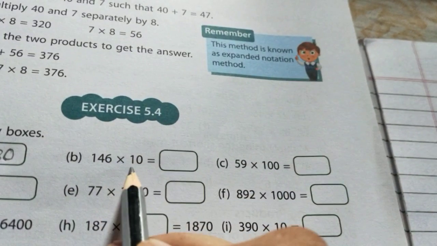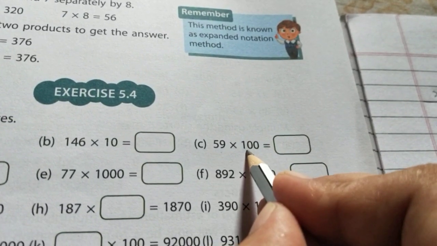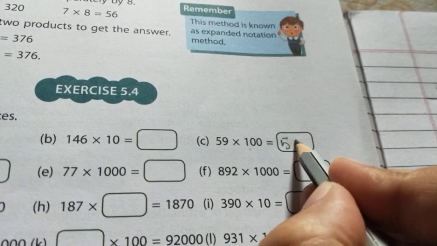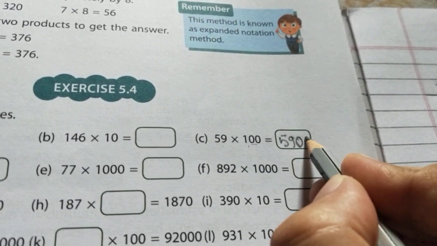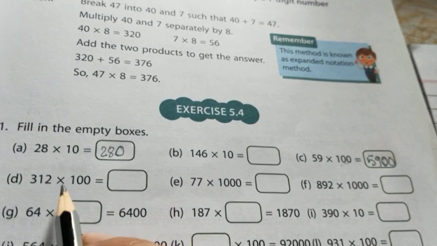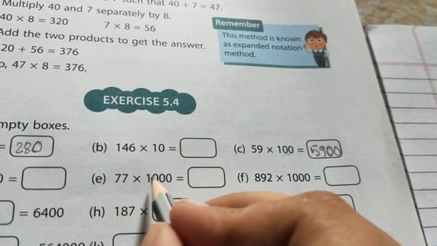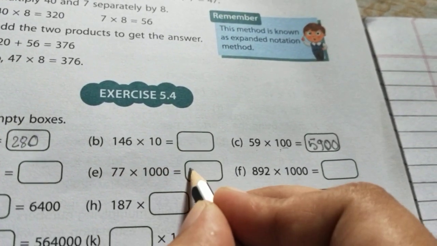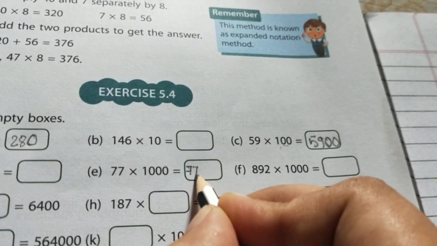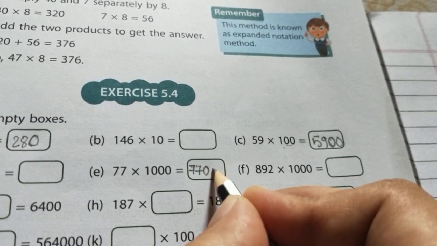Similarly you will do this in your book itself, that is 59 into 100. 59 into 1 will be 59. Now you have got 2 zeros over here, add 2 zeros at the end. This is the answer. Similarly you will do 77 into 1000. You have got 1 over here, so leave these 3 zeros for a while. 77 into 1 will be 77. Now you have got 3 zeros over here, so you add 3 zeros.